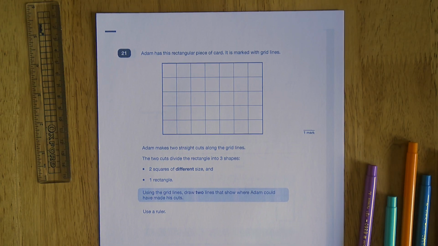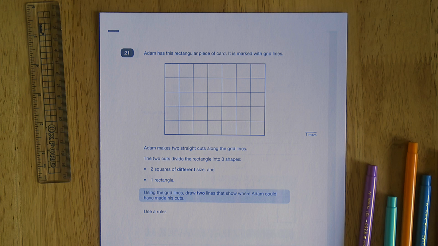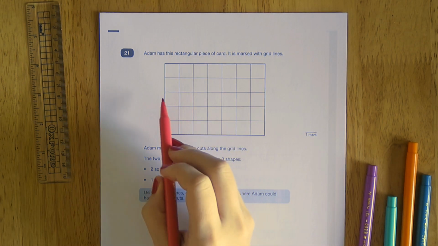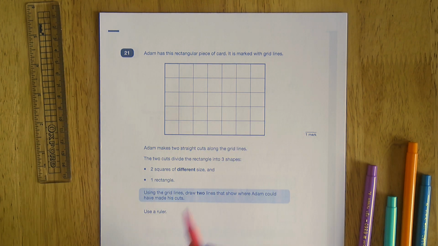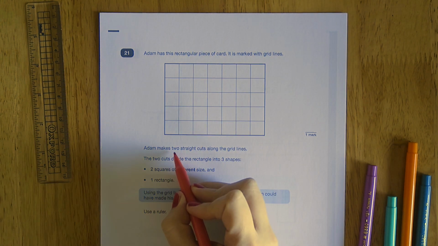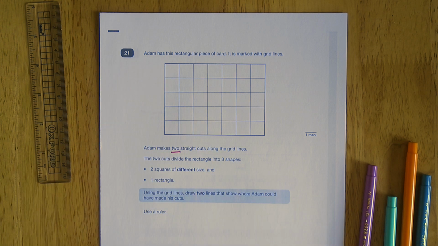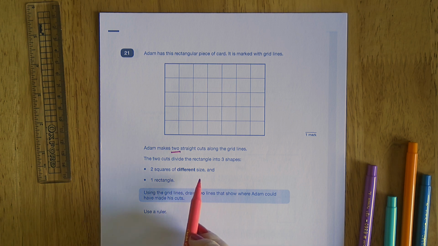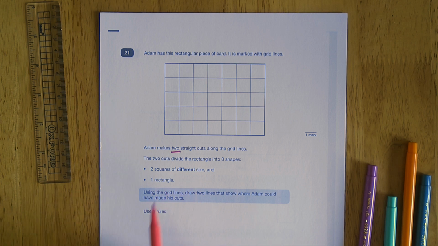Question 21. Adam has this rectangular piece of card. It is marked with grid lines. Adam makes 2 straight cuts along the grid lines. So that means his cuts can't go diagonally, they've got to go either horizontally or vertically along the grid lines, and he can only make 2 cuts. The 2 cuts divide the rectangle into 3 shapes, 2 squares of different sizes and 1 rectangle.